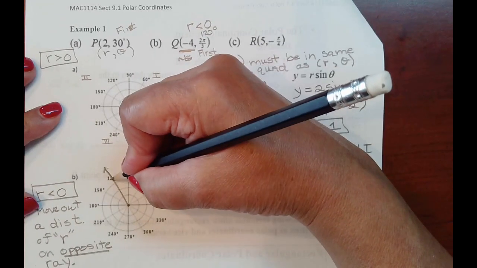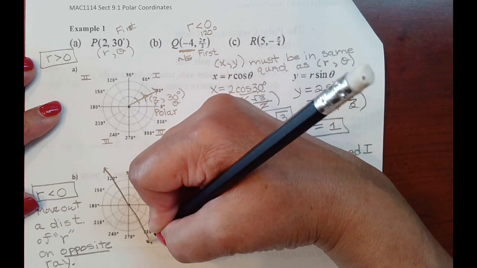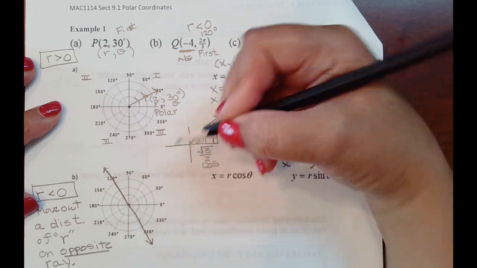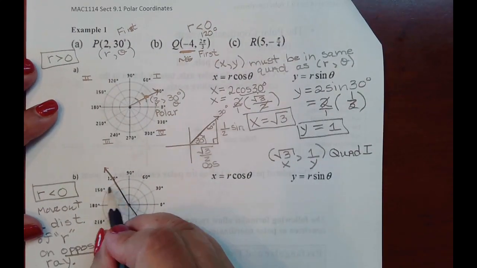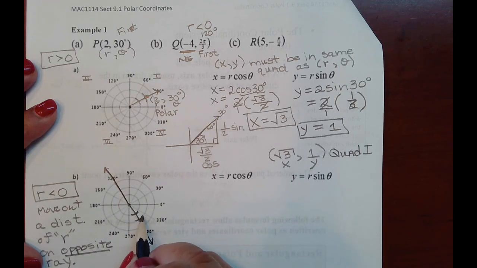Okay, so we're going to just take this and trace it back in the opposite direction. Not going out 4 this way, but moving out 4 this way. So 1, 2, 3, we'll just approximate that the next one would be about right there, and that's where you plot the point.